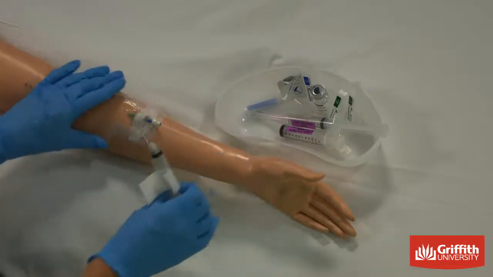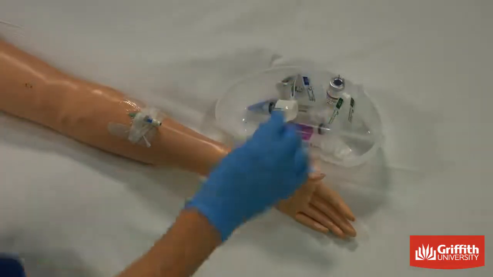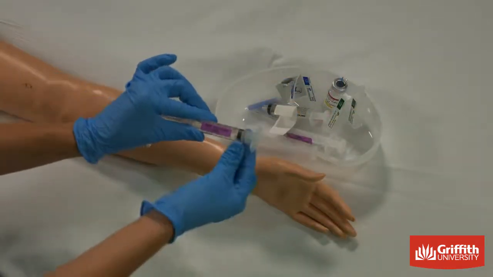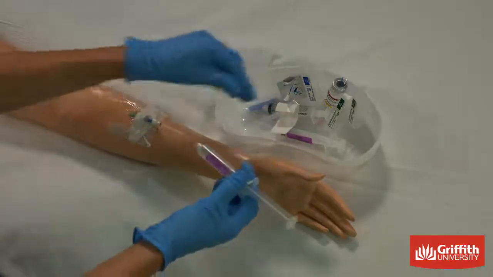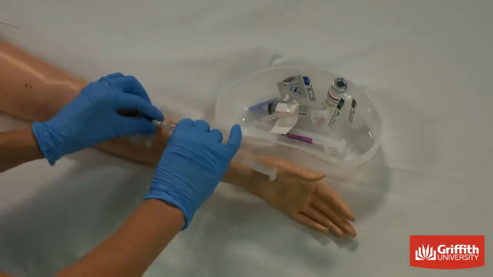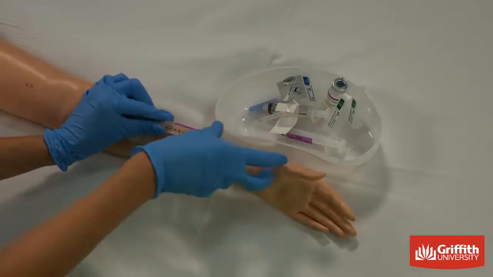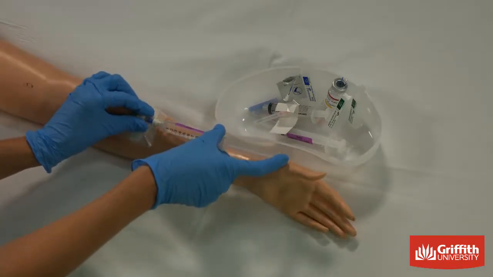Now that all the medication has been administered, you can remove the syringe and do the final flush. Again, another 10 ml normal saline flush, or as per local policy.